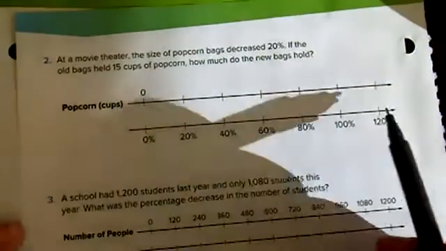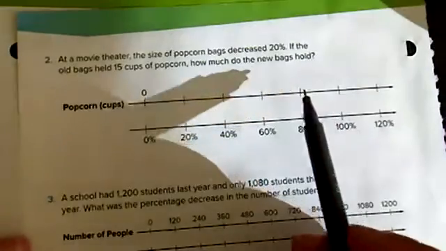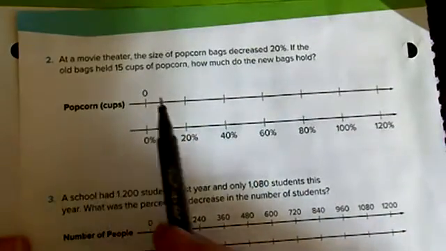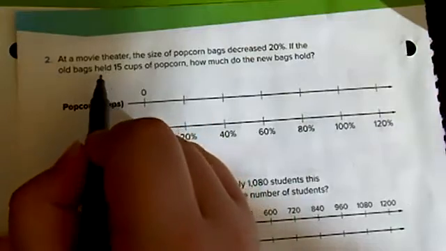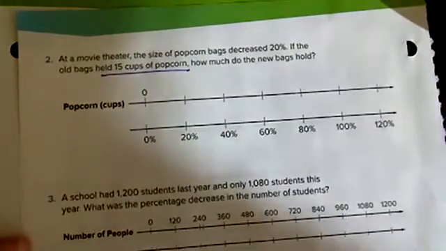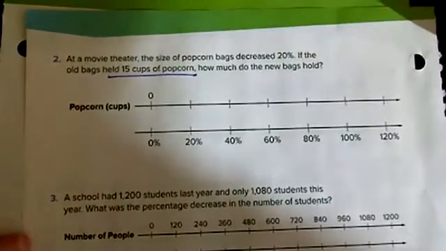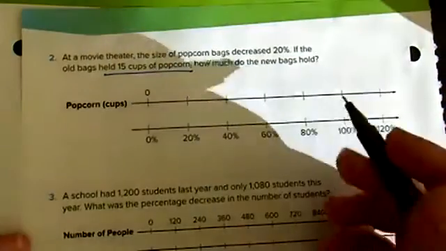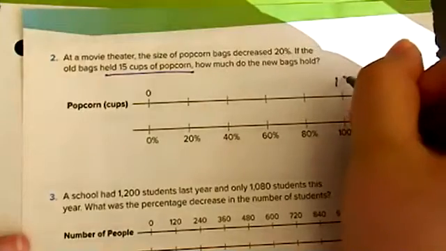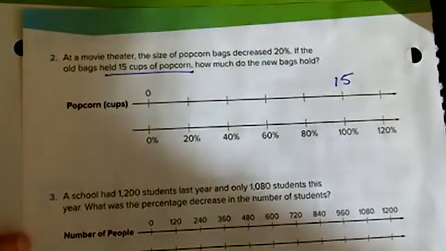So this top line is representative of our popcorn cups, and the bottom is the percent. The old bags held 15 cups of popcorn. So where on the number line would I put that 15 cups of popcorn? That's right, I would put it right over the 100. So this would be 15 cups of popcorn.